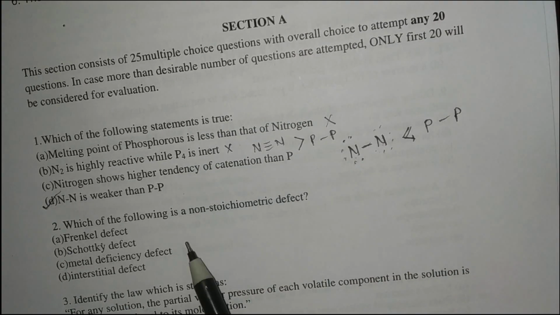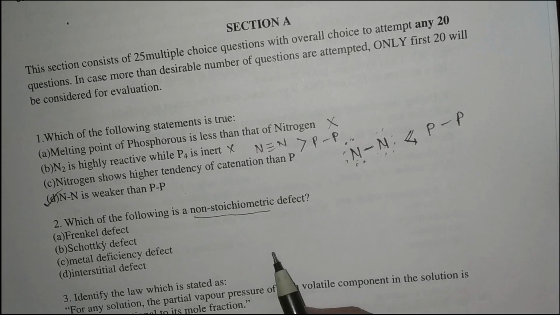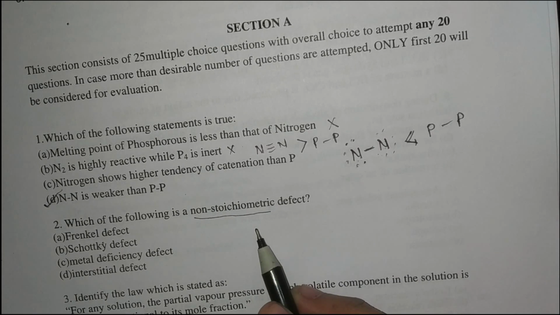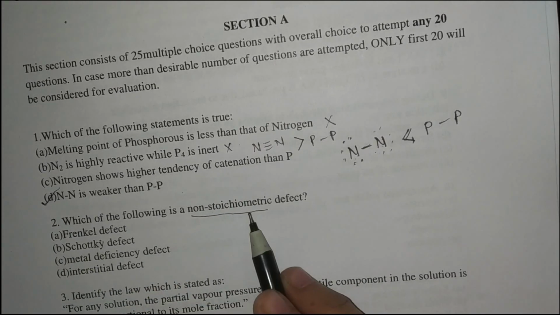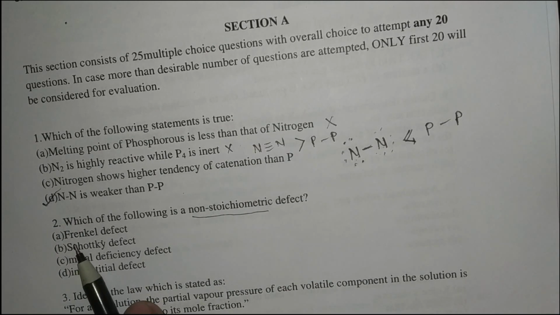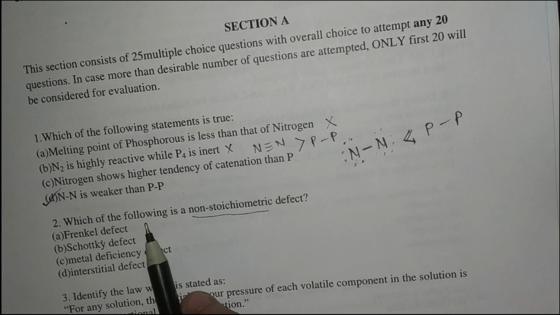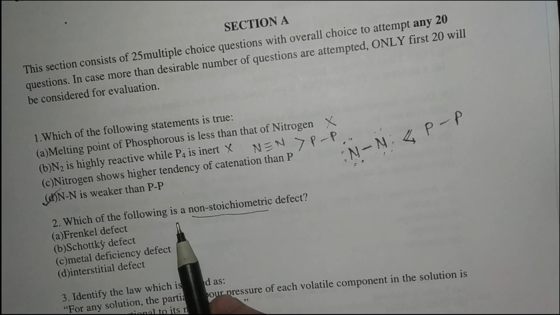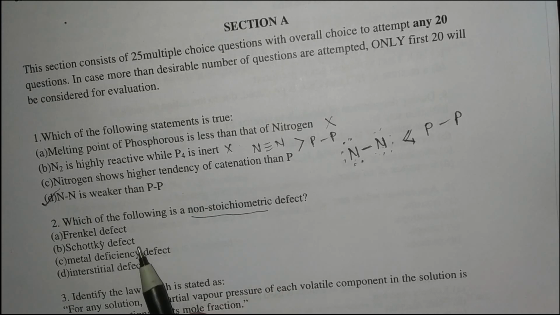Second question is, which of the following is a non-stoichiometric defect? So what are non-stoichiometric defects? In which the stoichiometry of the compound is affected. That is, it does not remain the same. And what is the stoichiometry? The ratio of positive and negative charge. So, for Frenkel defect, it remains same. Why? Because just the cation is displaced from its original site to an interstitial site, but it still remains the same. Stoichiometry does not get affected.